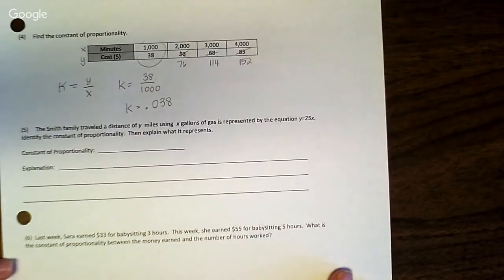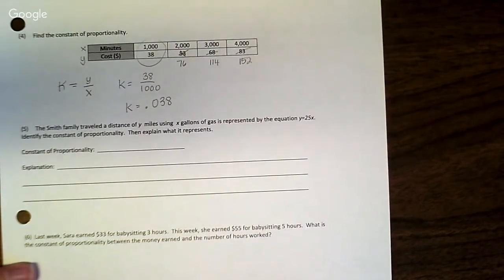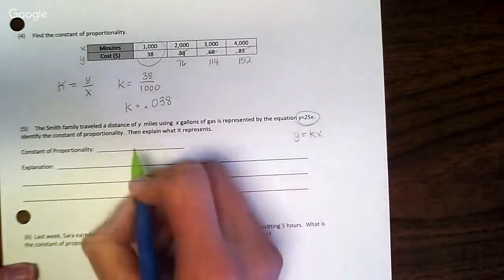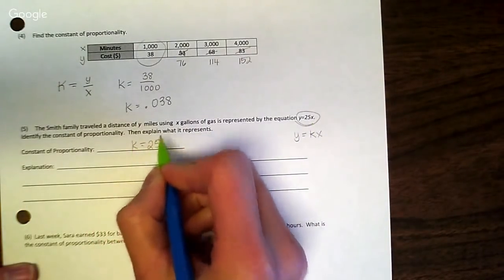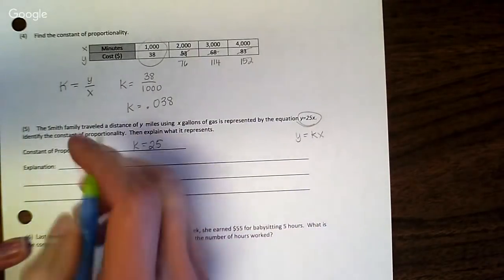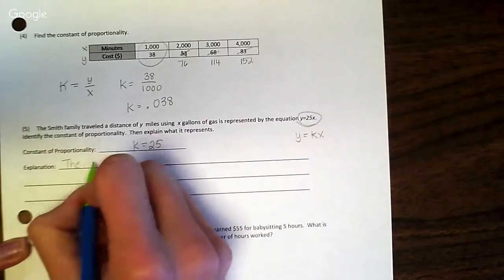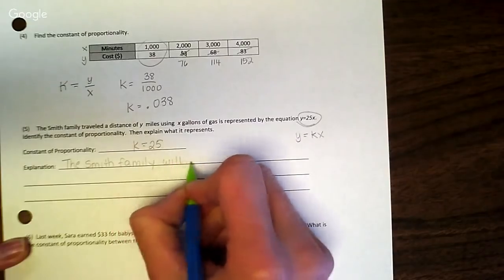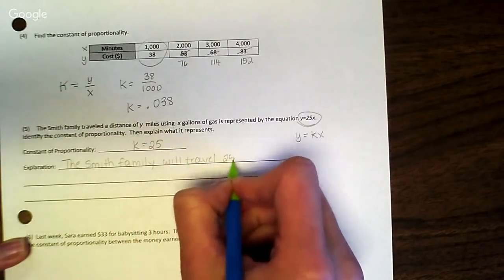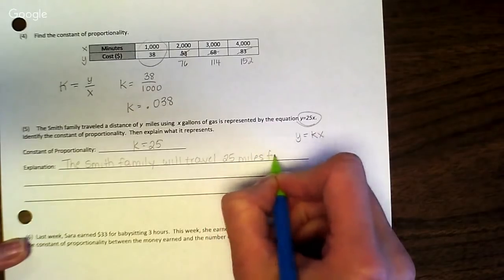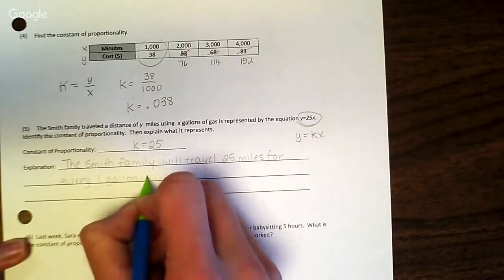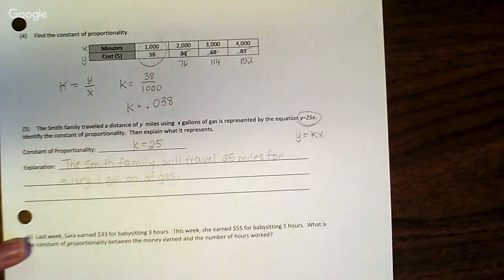All right, next one. Smith family traveled the distance of y miles in x gallons of gas. Here's your equation. What's the constant of proportionality? Now remember, it's y equals kx. K is your constant of proportionality, so your k is 25. Now, what does that mean in the problem? It's a unit rate, so that means that the Smith family will travel 25 miles for every 1 gallon of gas. A unit rate means that 1 is on the bottom, and that's the gallons.